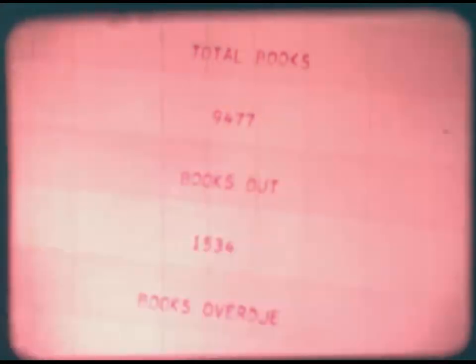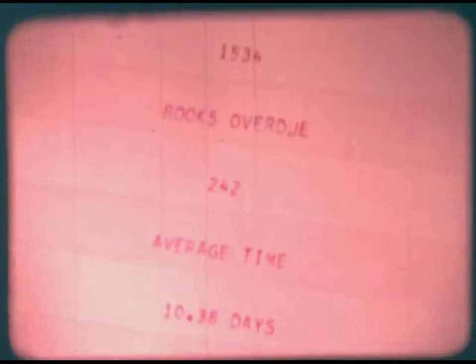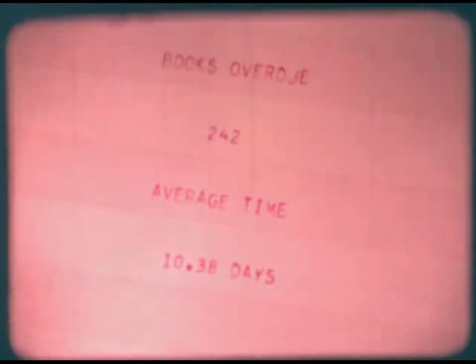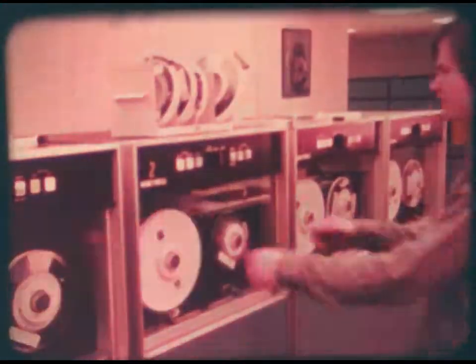Guess who finished first? The computer took 8 seconds. And it can handle several jobs at the same time.